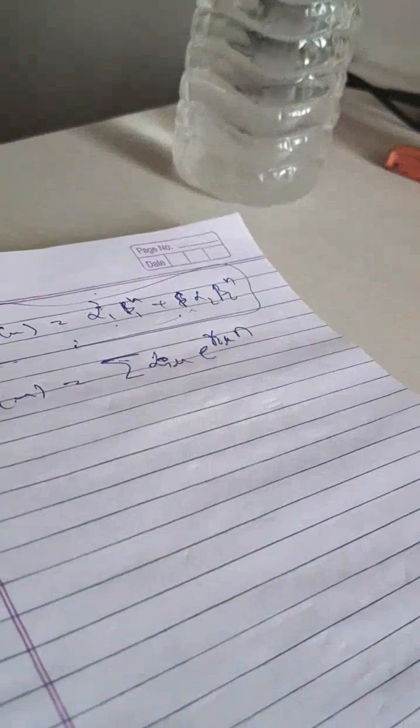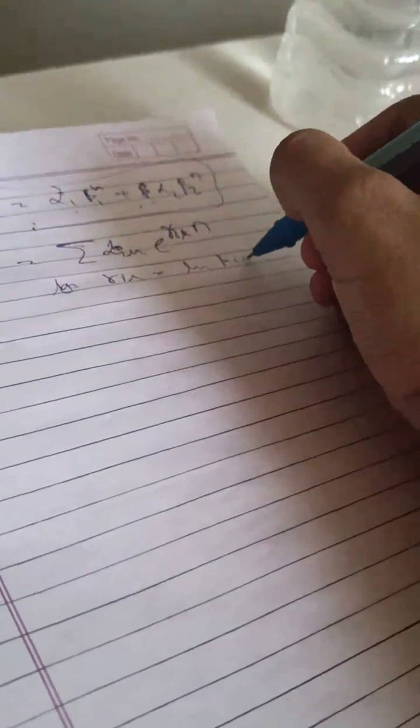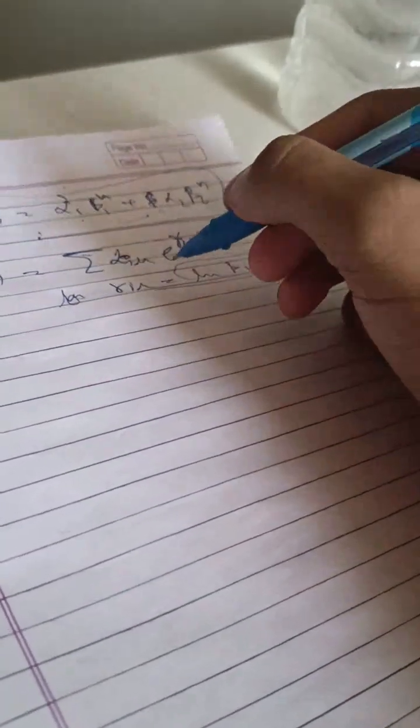Using the exponent function, I can write this as ln gamma i mu as ln beta i mu, and you get the following.